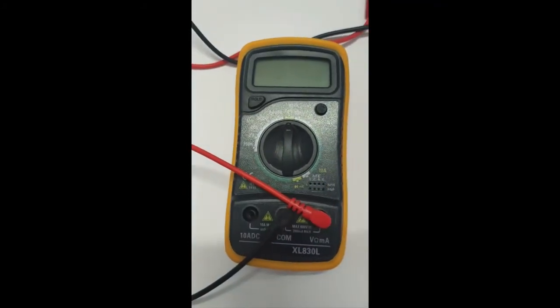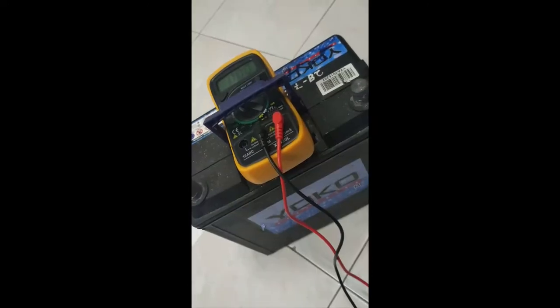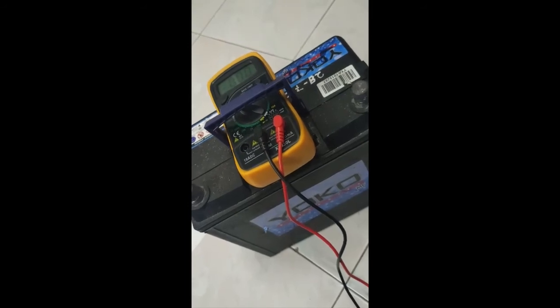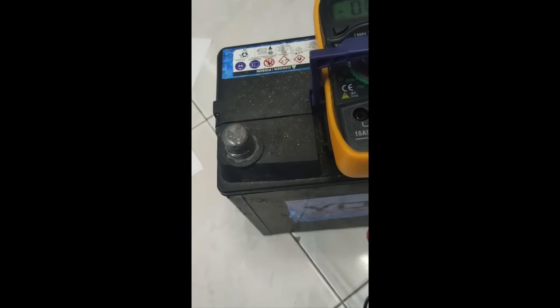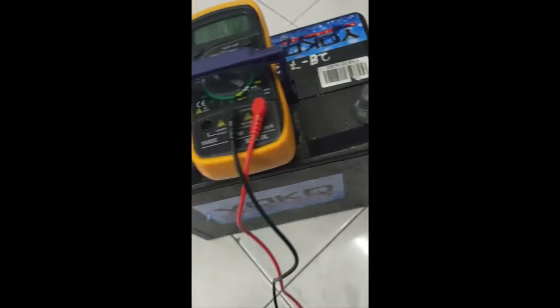To measure DC, we have to turn the scale to the DC side, since we want to find DC voltage. So I'll set it to 200 volts, since I want to measure the voltage of a battery. This is the battery that we want to measure. In the battery there are two terminals, one positive and the other negative.